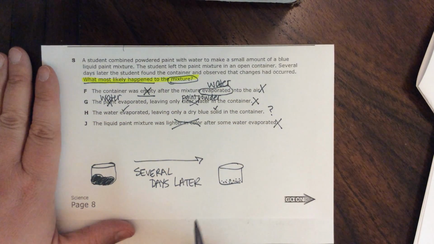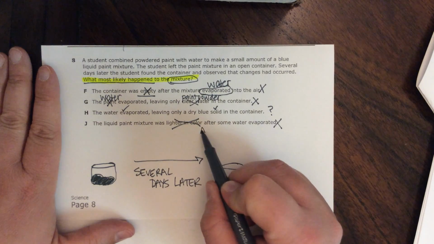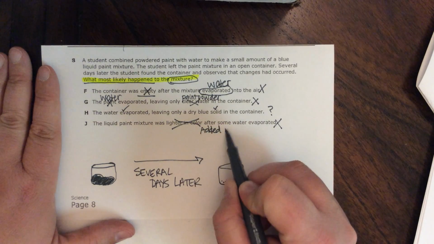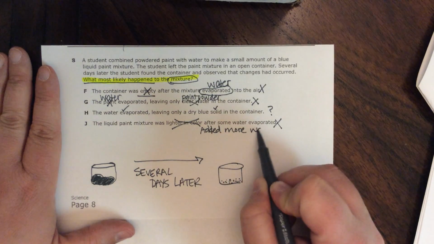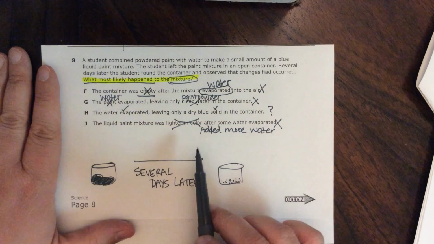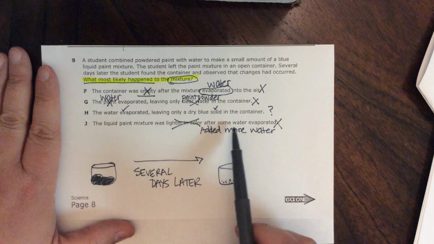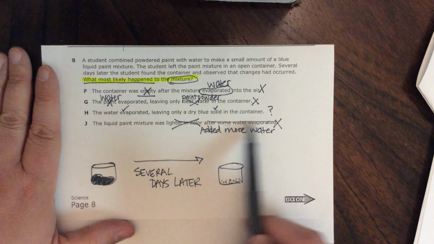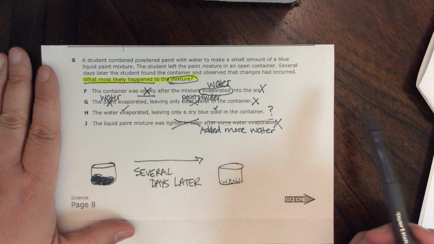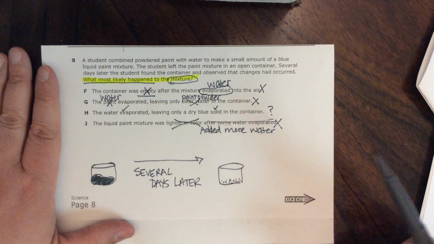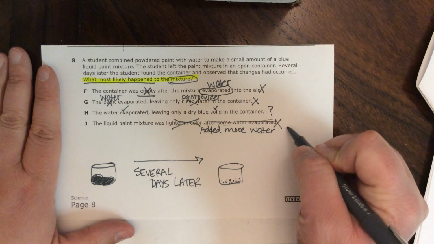It would become lighter in color if you added more water to dilute the paint, but that's not what they're talking about. It wouldn't be adding water because they're talking about it being evaporated and being taken out. So it would actually probably look darker, if anything. So that is not our answer choice either.